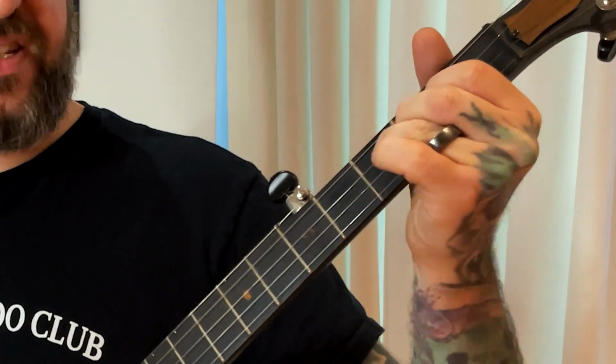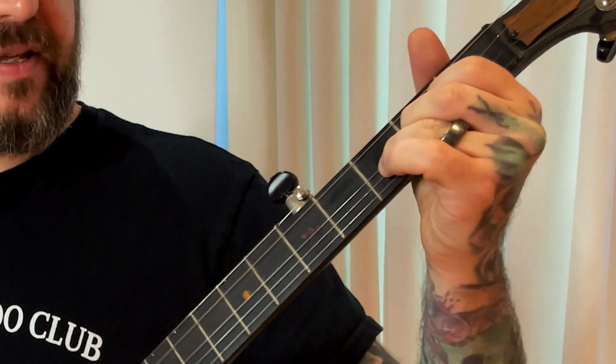So my fingers don't move. I'm not shortening the distance between my fingers and my palm. It's a gentle twist of the wrist. I'm kind of using my thumb as a fulcrum. So practice that. Don't worry about the pitch that you're bending to. Just worry about keeping the note going so you're not cutting off or anything like that. You're just getting a nice clean note the whole way through.